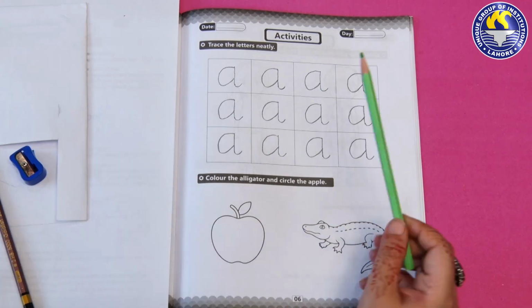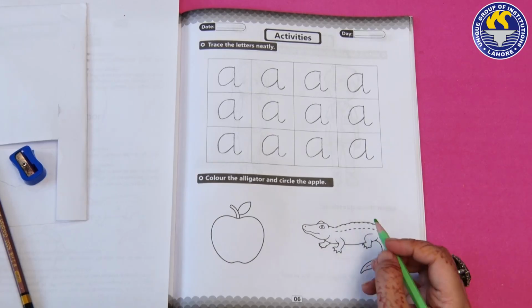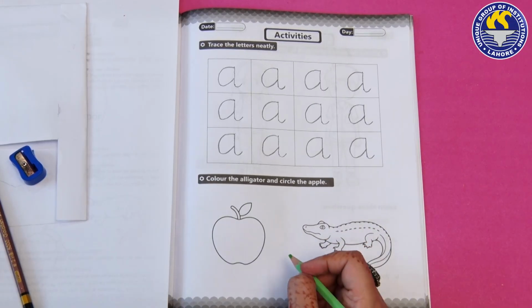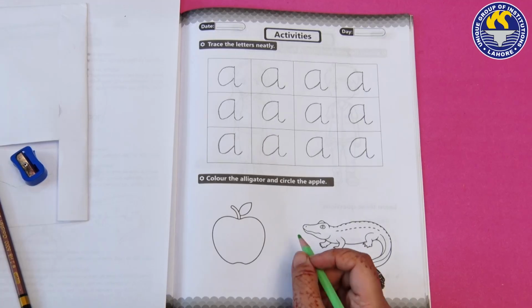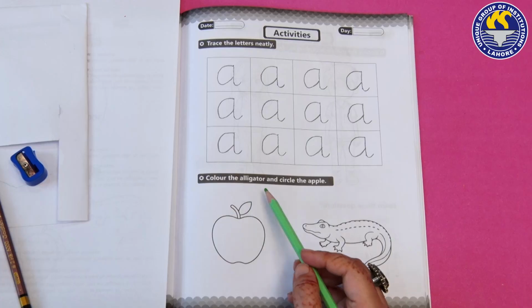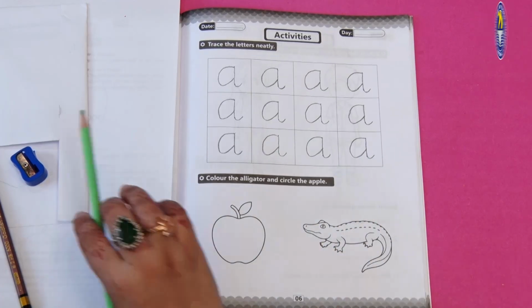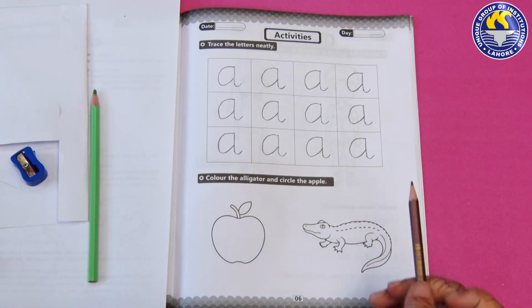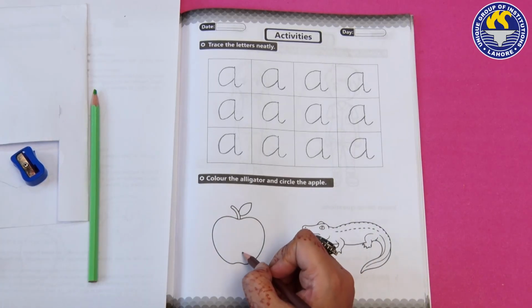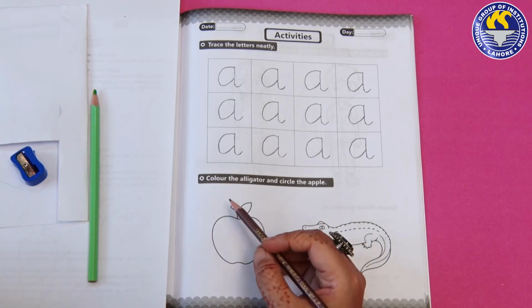Yes, first we have done the tracing of letter A. Now, I will do the activity of letter A. What do we have to do in this activity? Color the alligator and circle the apple. Okay, tell me, is this an alligator? No. This is an apple.